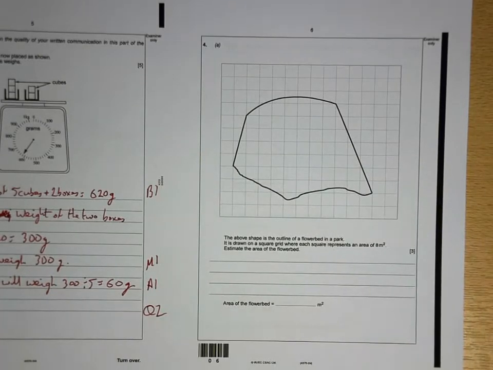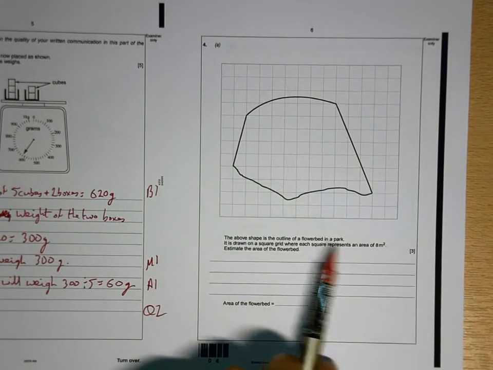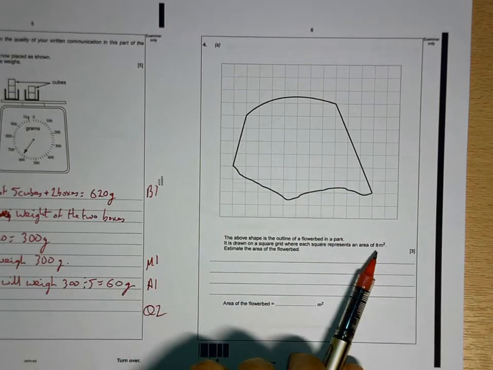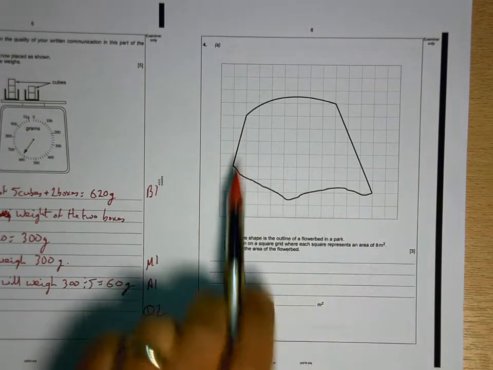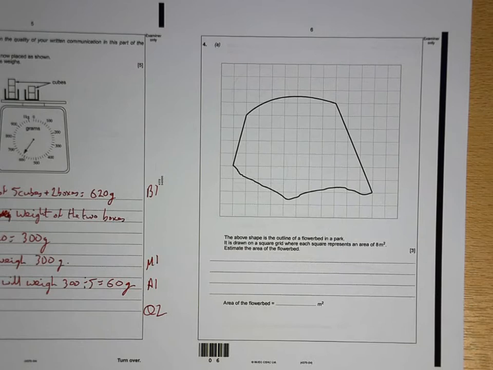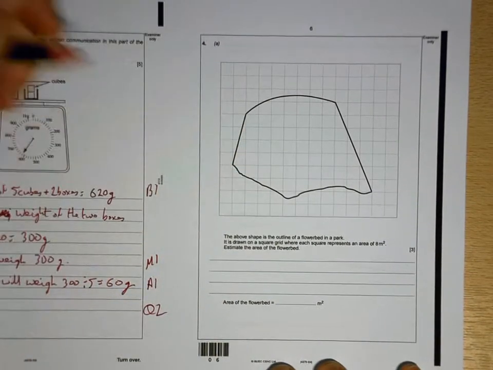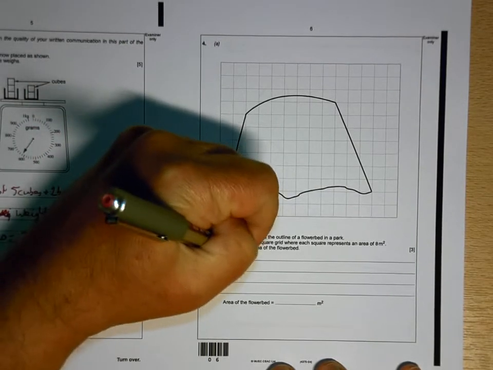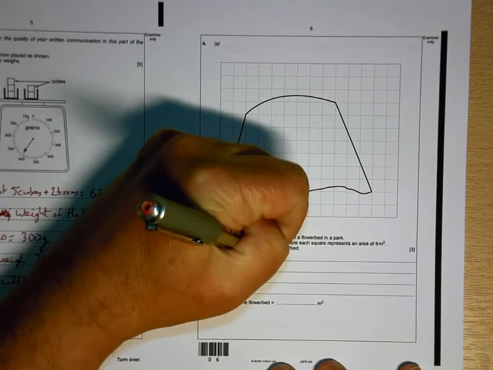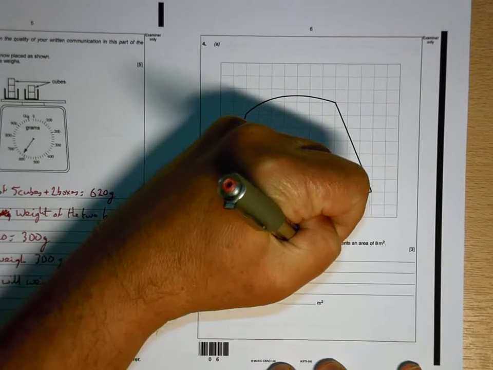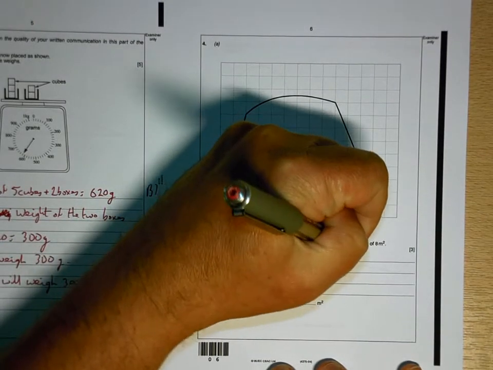Then we've got our area question. Now with this one, it isn't just a case of counting the squares, because there is a scale as well. So once we've counted the squares, we know that each one of whatever we've counted is equivalent to 8 square meters, so we then have to multiply by that. So first of all, count squares that cover more than half.